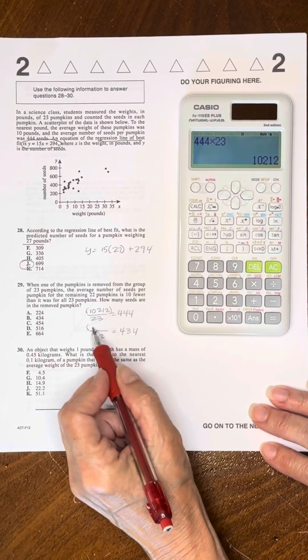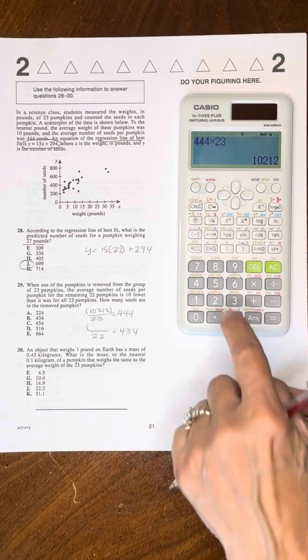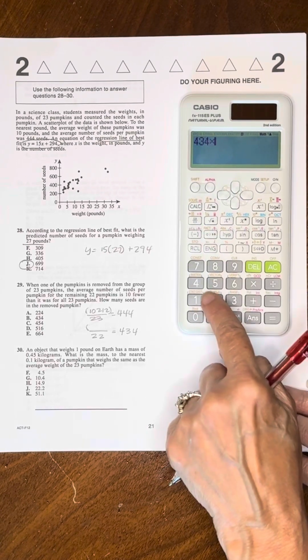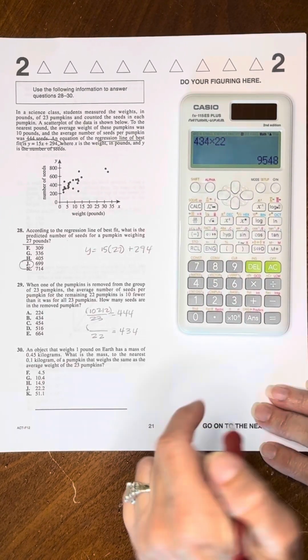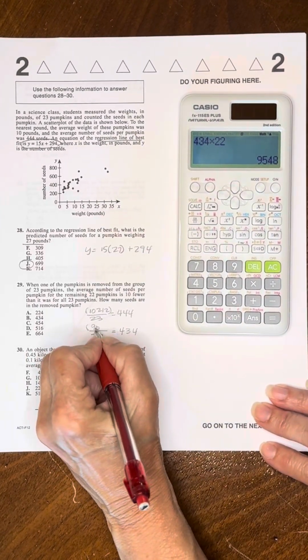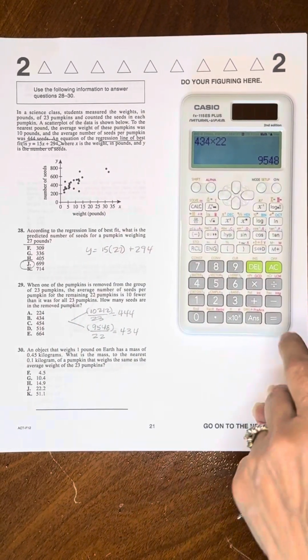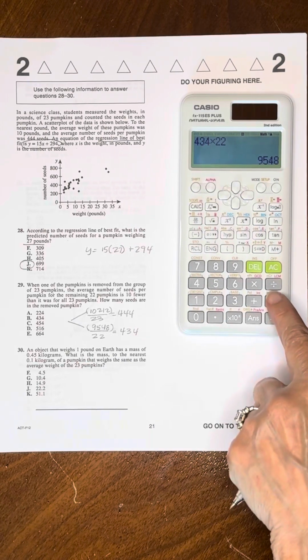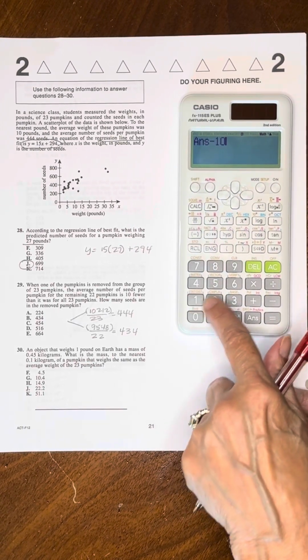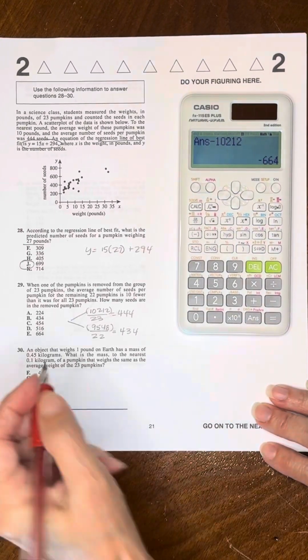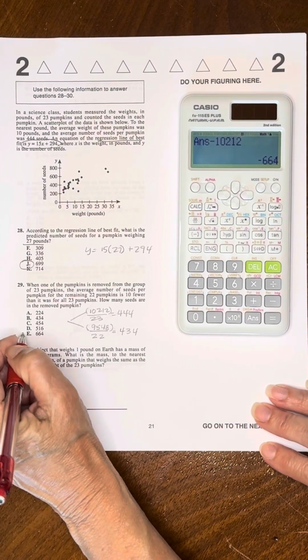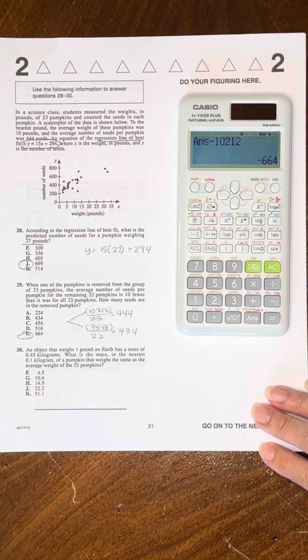And to get the total seeds of the 22 pumpkins, 22 times 434, 9,548. You take the difference of those, and it's the positive difference, but I'm going to see it since that's already in my calculator. It's 664. E is the solution.